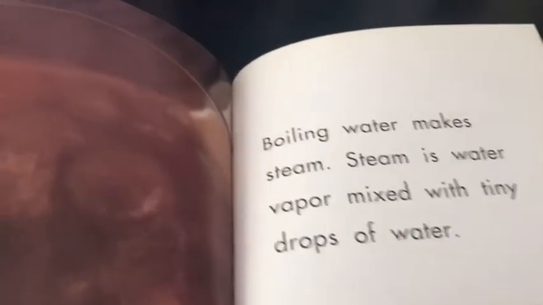And look at that. Boiling water makes steam. Steam is water vapor mixed with tiny drops of water. I know you should never, ever put your hand over top of steam, because you will not only get burned, you will feel the heat and that hot water, but you'll feel the wetness, the vapor, and the water. So let's leave the boiling water alone, okay? 'Cause that's pretty hot.